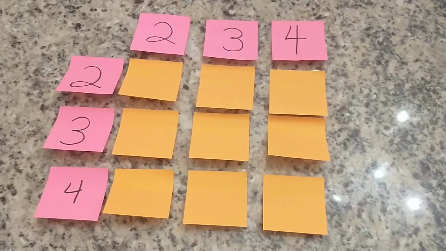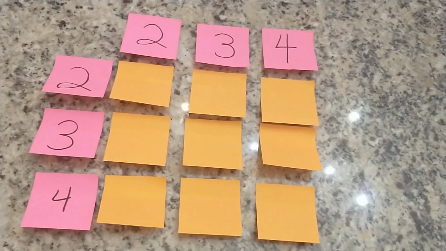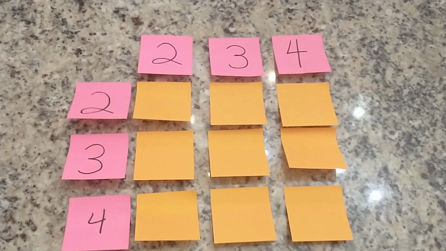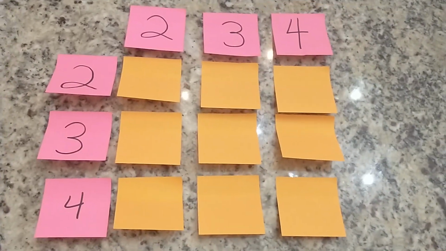Okay, we're gonna play a game. I have this grid set up here that has some pink squares and some orange squares, and we get to play a game with it. And it's the best kind of game where we get to do a bunch of math. So here's the name of the game.